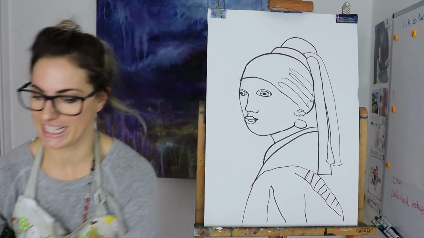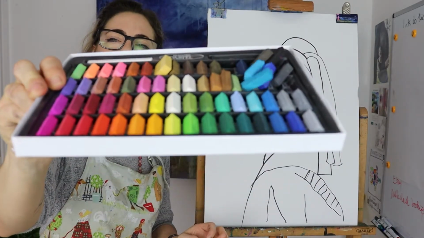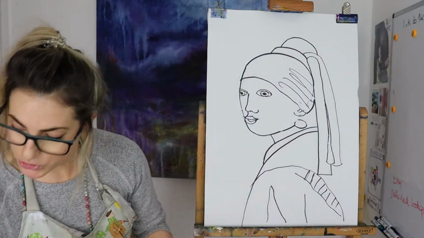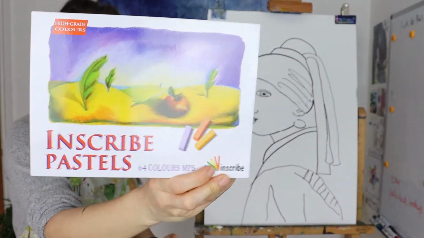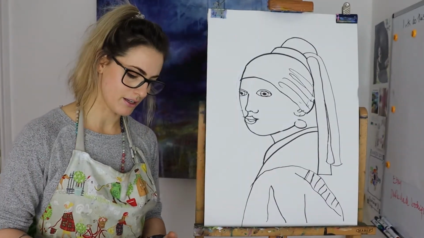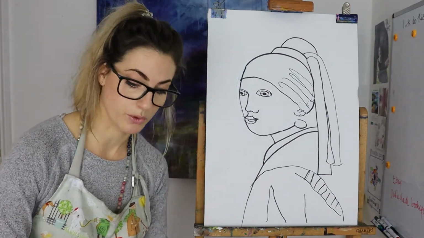Right, so now the colouring in. Ta-da. Okay, so these are the chalks I'm using in Scribe. You could use oil pastel, which would be really nice. I quite like paint, but I just really like oil chalks.